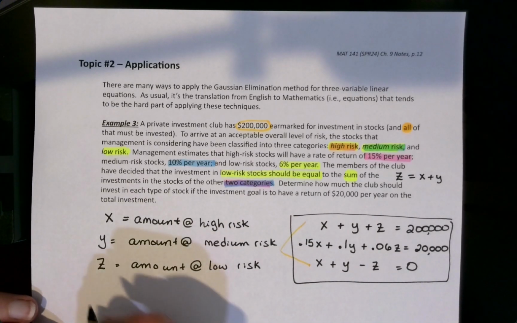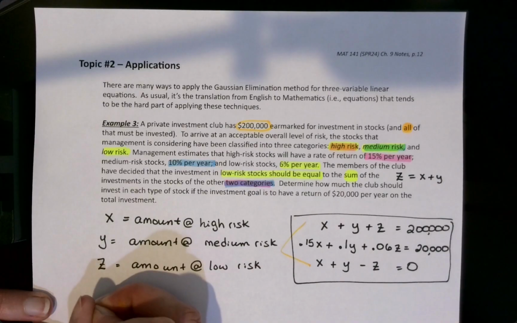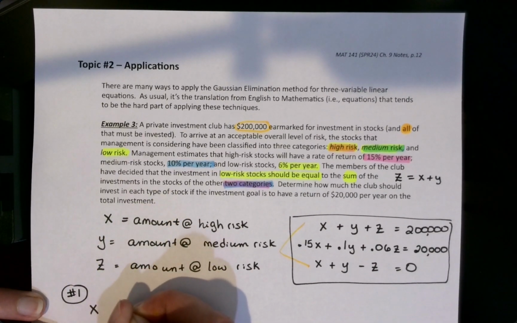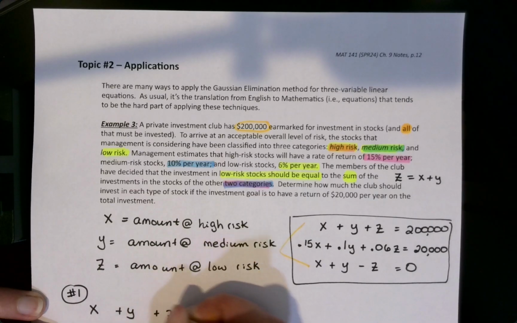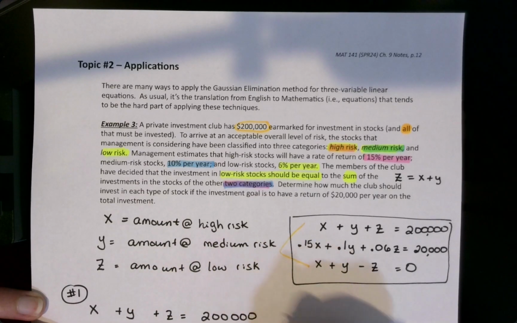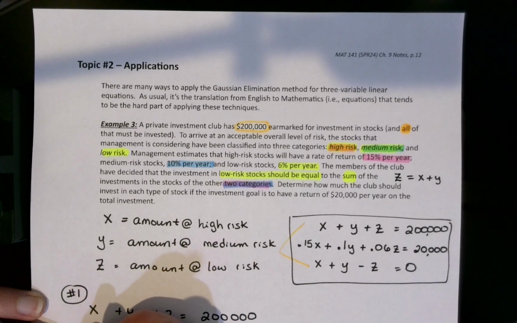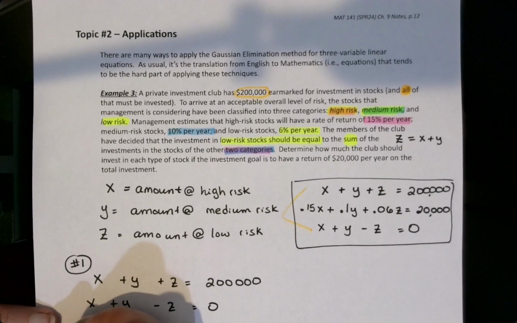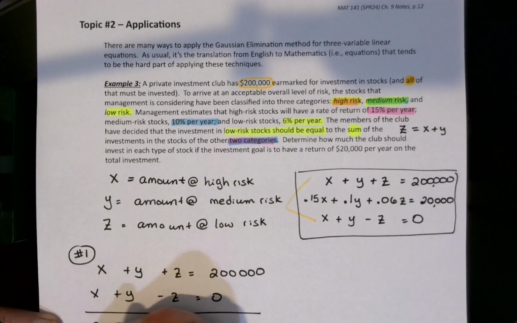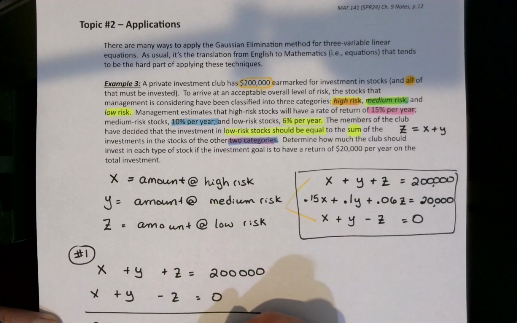So I'm going to start with the top and bottom equation as is because the Z's are already ready to eliminate. So in my first step, we'll take X plus Y plus Z equals 200,000. And X plus Y minus Z equals 0. If we add this up, we'll have 2X plus 2Y equals 200,000.